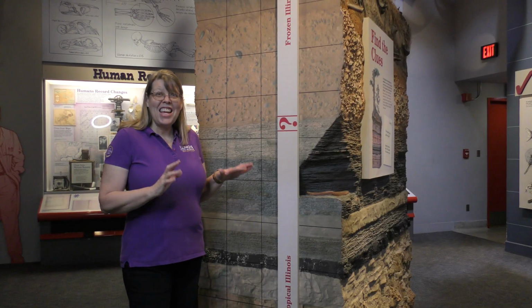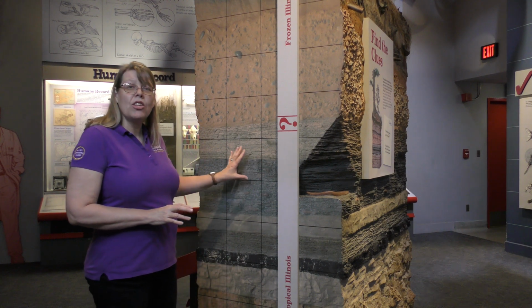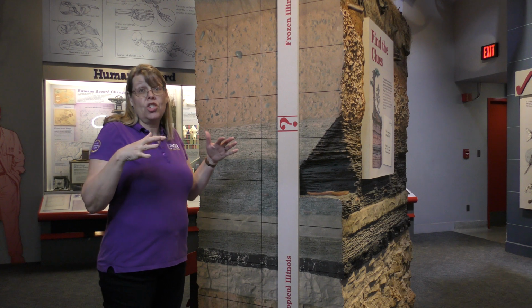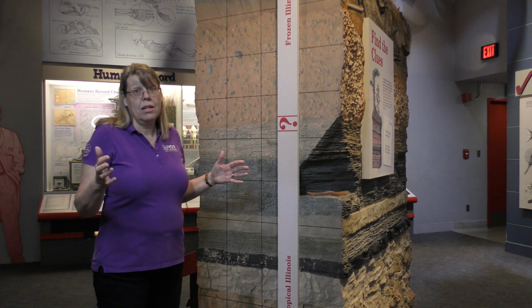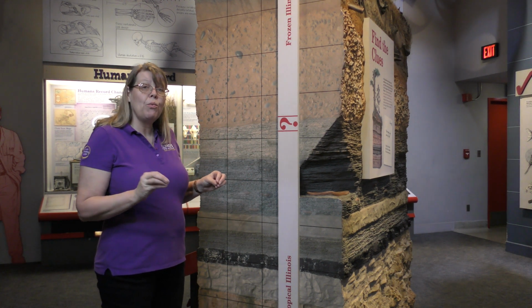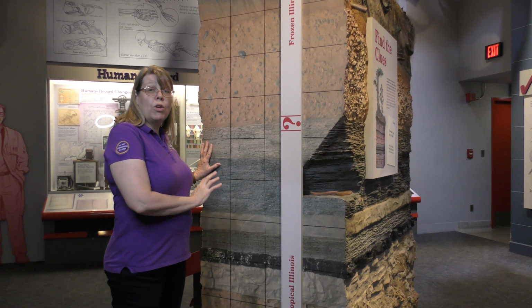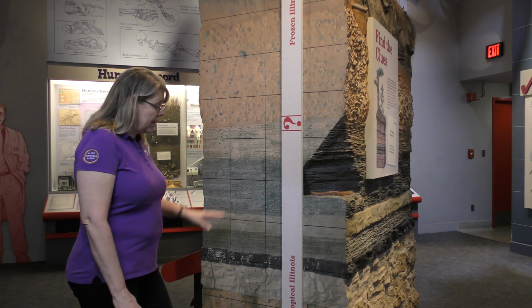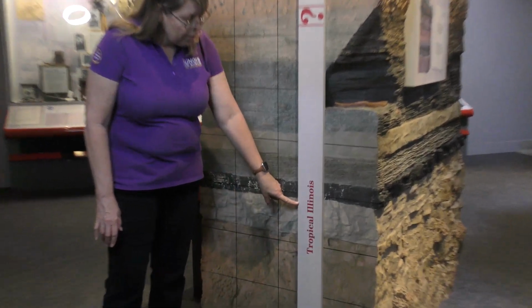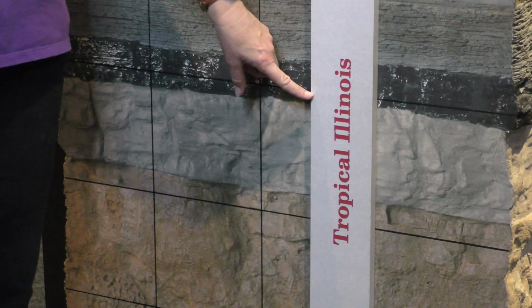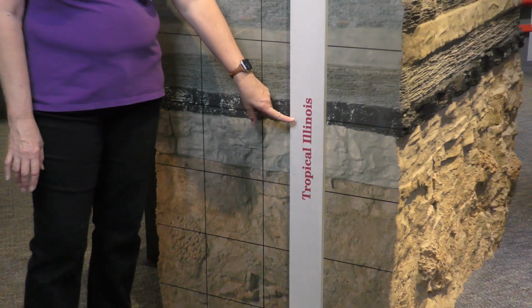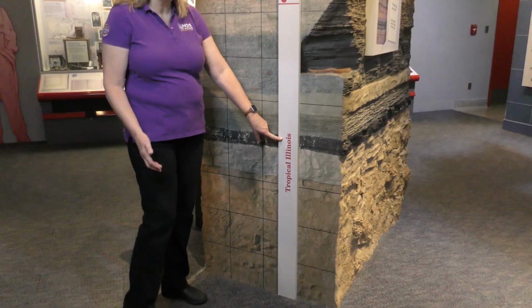So my friends, here we are to see kind of how the changes in the geology have happened for us. So think about it here in Illinois. When we look back at our layers, which is part of our crust, it can tell us many different things. So if we look down here, we first see tropical Illinois, which is really cool. This is the oldest piece that we're able to see here in Illinois.